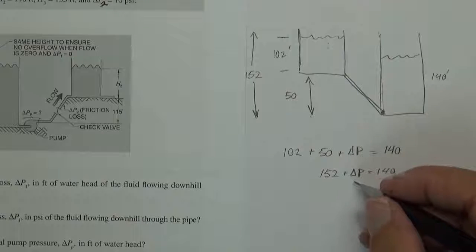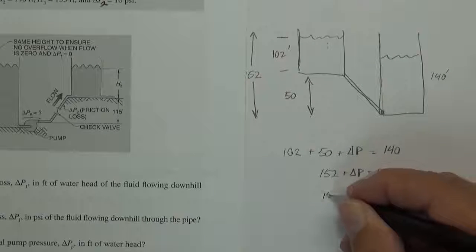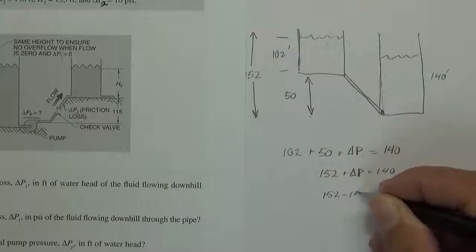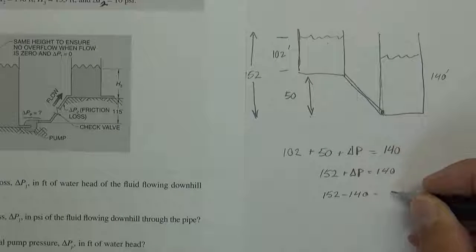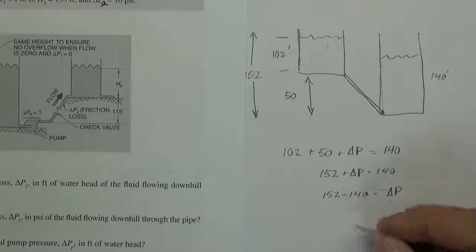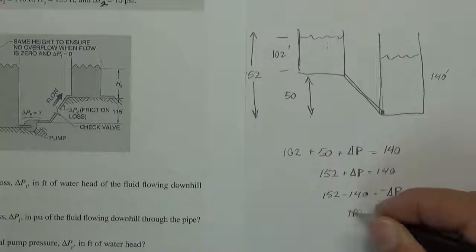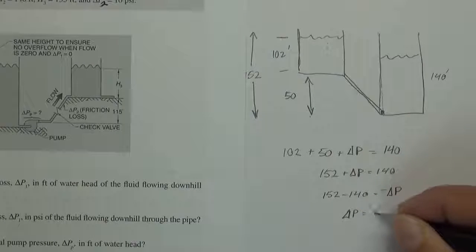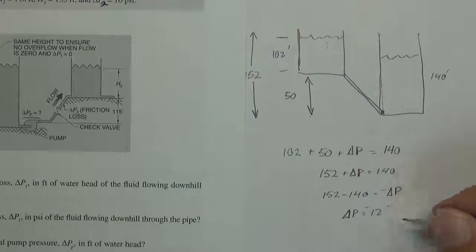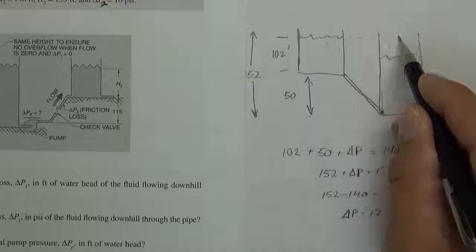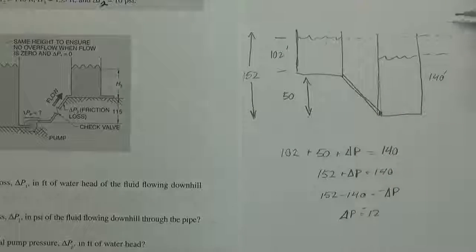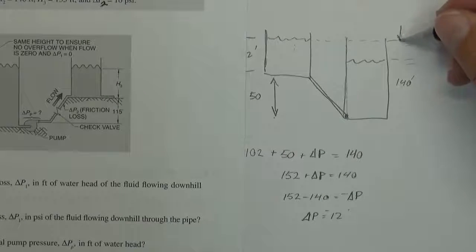And we can see that 152 minus 140 equals minus delta P. So delta P is 12 feet. Whoops, minus 12 feet. And the other way to look at this would just be to say, well, you know what? Here it is right here. There's my 12 feet. So I didn't even need to go through all that.